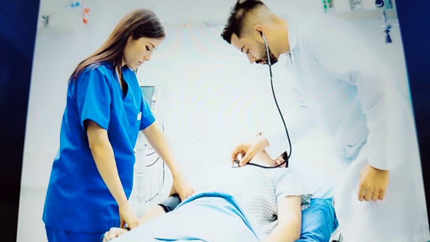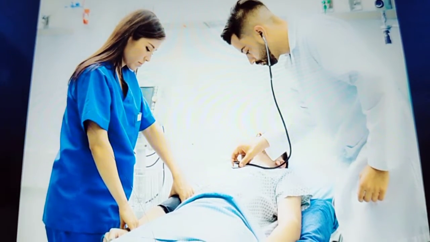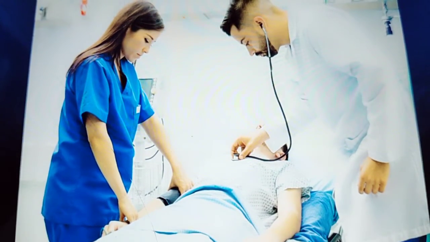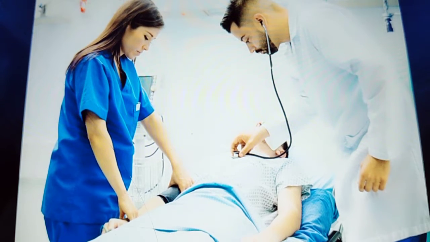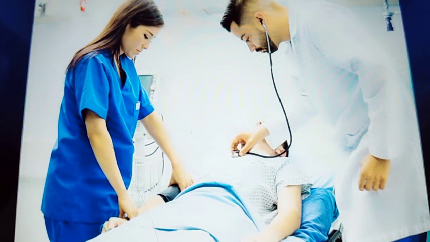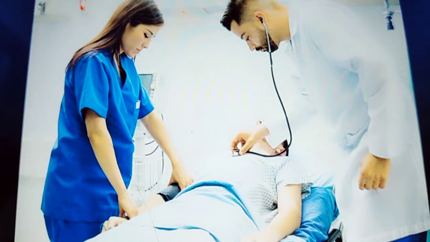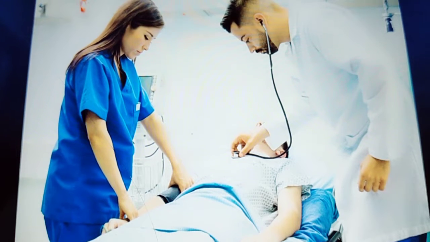So what we need to find out is when the burn injury happened, the time of burn injury, which is very important, and the mechanism of burn injury, how it occurred, so that we can rule out the type of burn, whether it's a radiation burn or a thermal burn.